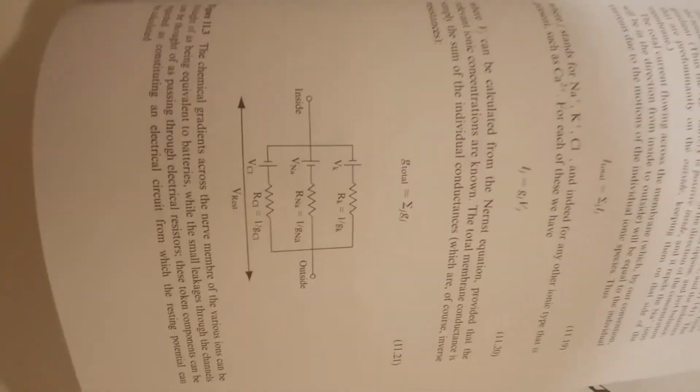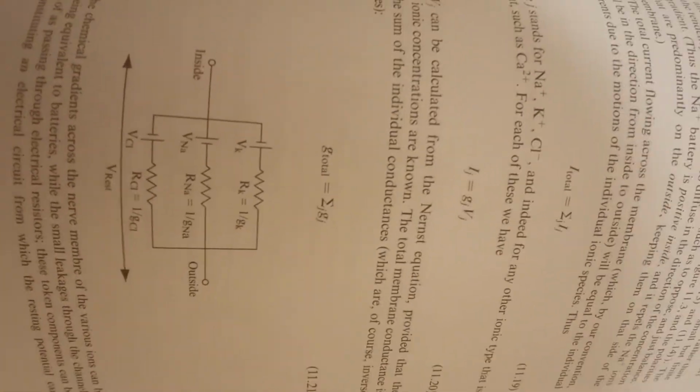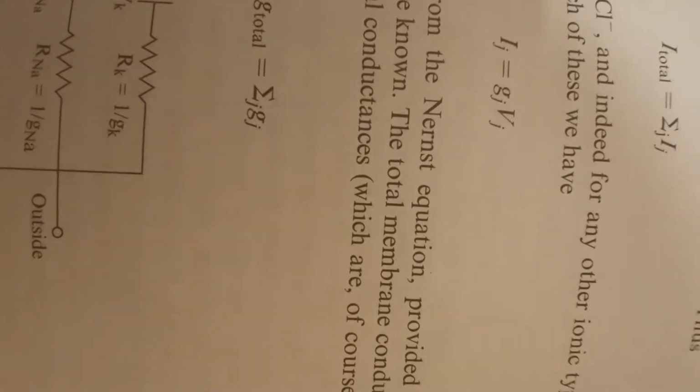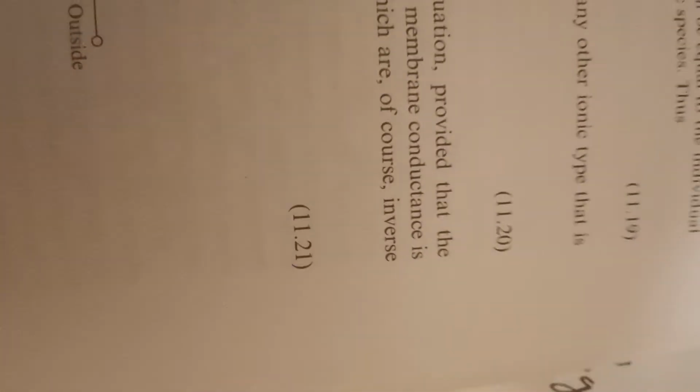Now the Nernst equation, it says here, it's this kind of system, and it's to do with calcium, sodium, potassium, and magnesium ions, and you have to understand the resting potential, the firing potential. You have to understand polarization, depolarization.